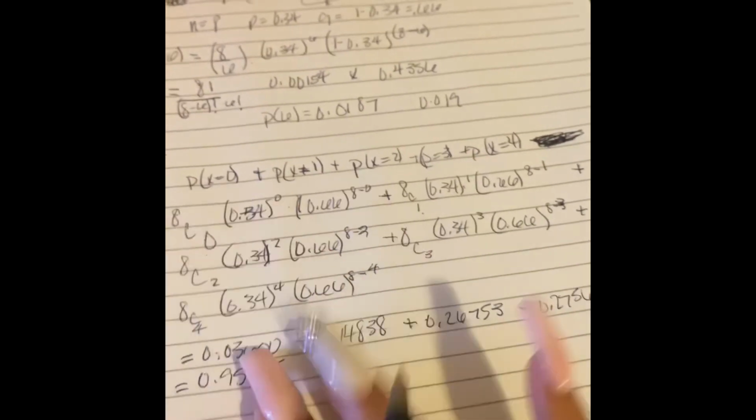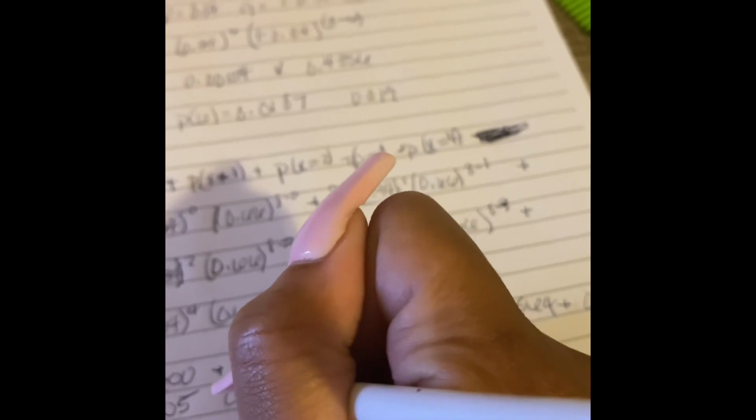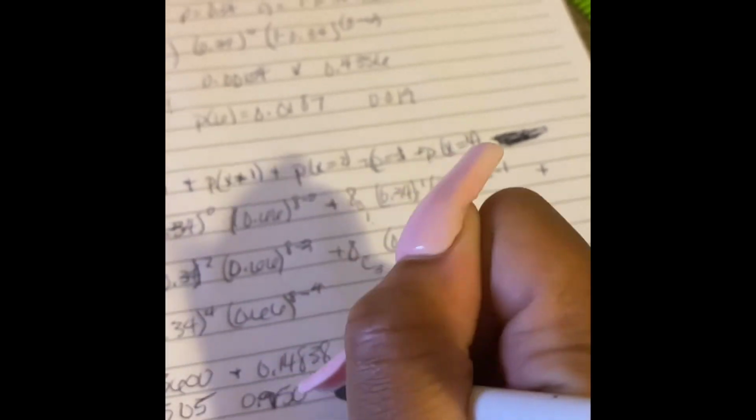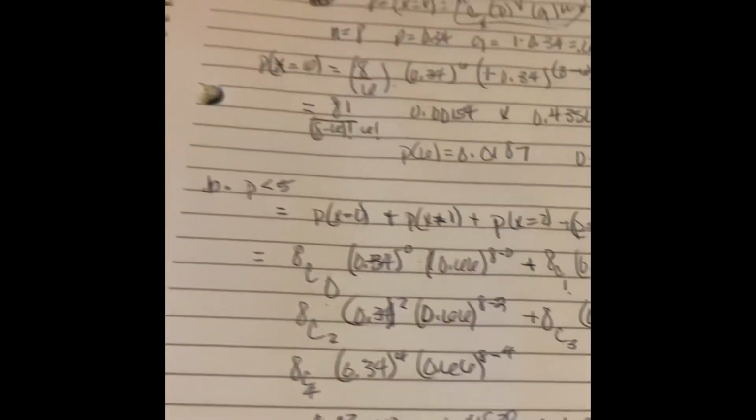And you put this in the calculator, add it all together, it will be 0.9505. And I'm assuming you want it in the thousands place, so 0.950. And that is the answer to part B.